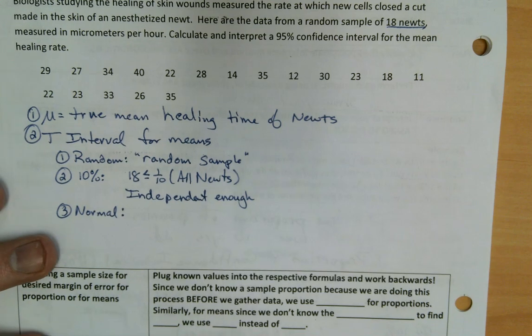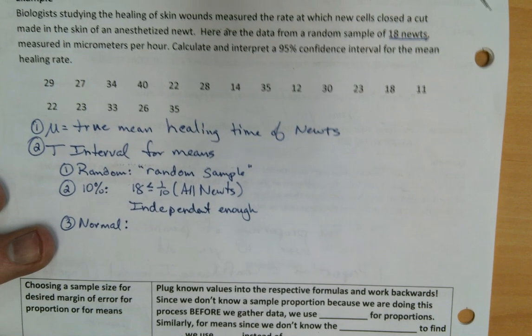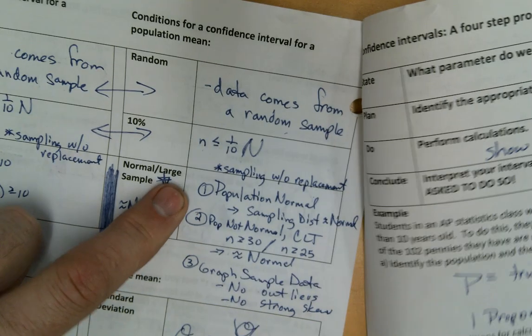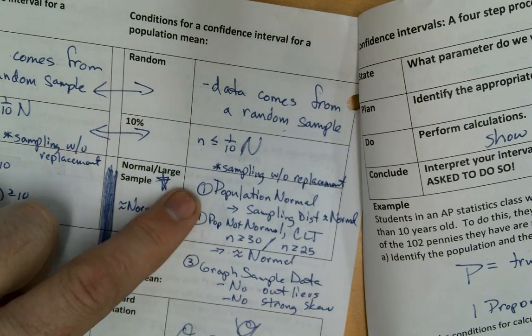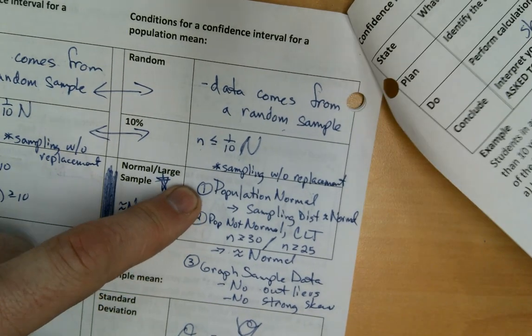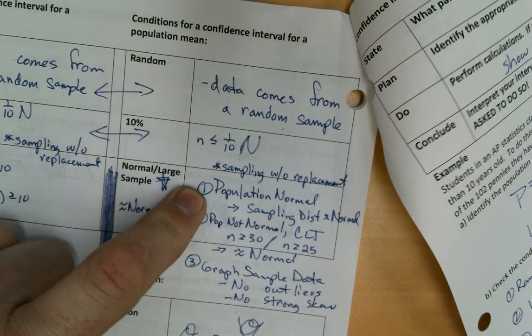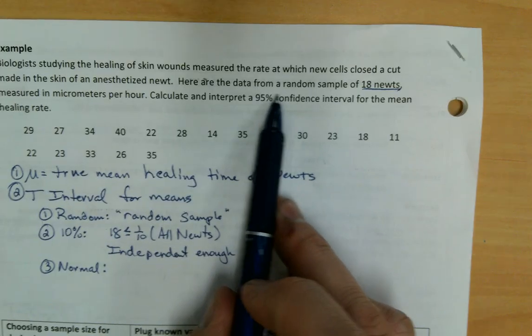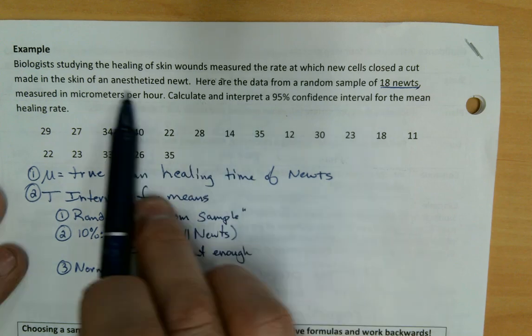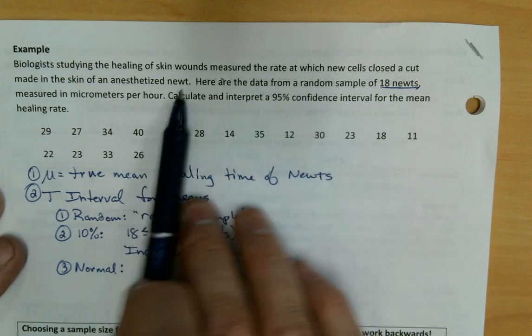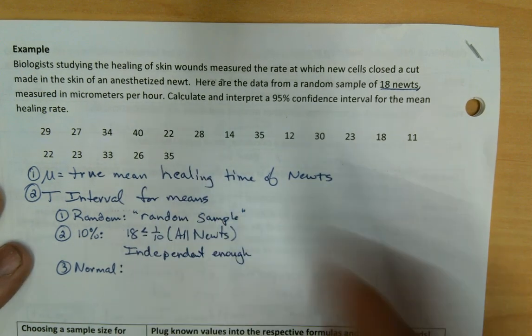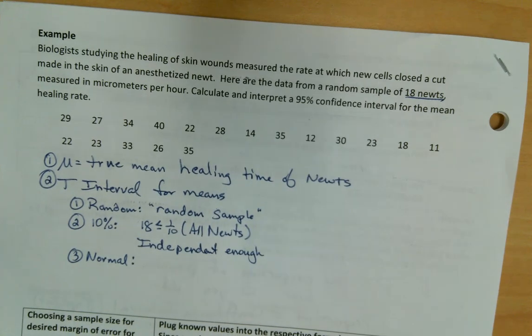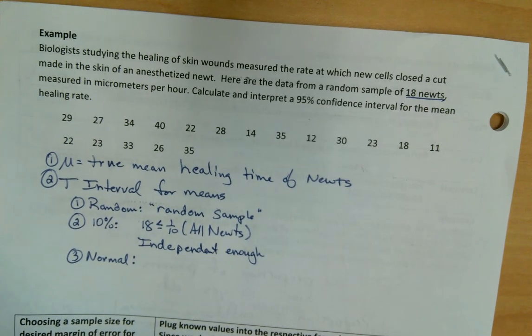Are these data normal? Okay, well, this is where we have to go back, and this is this 3-step process we have to think through. Is the population distribution of healing time of newts normal? Does it say here that the population distribution is normal? We don't know anything about the population distribution of newts' healing time, so we have to skip past number 1.